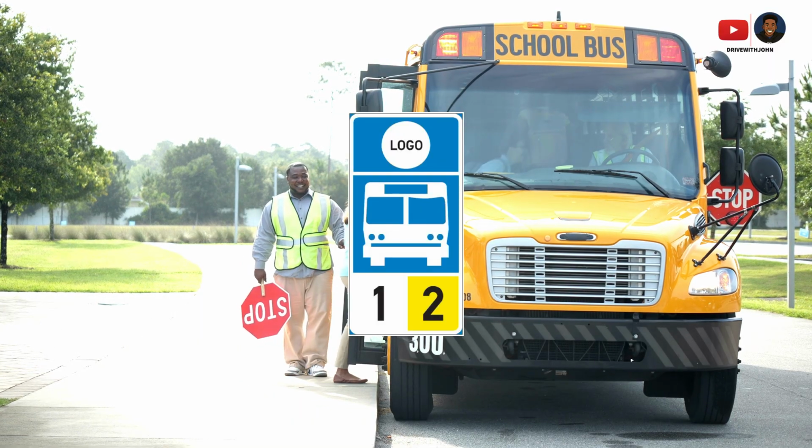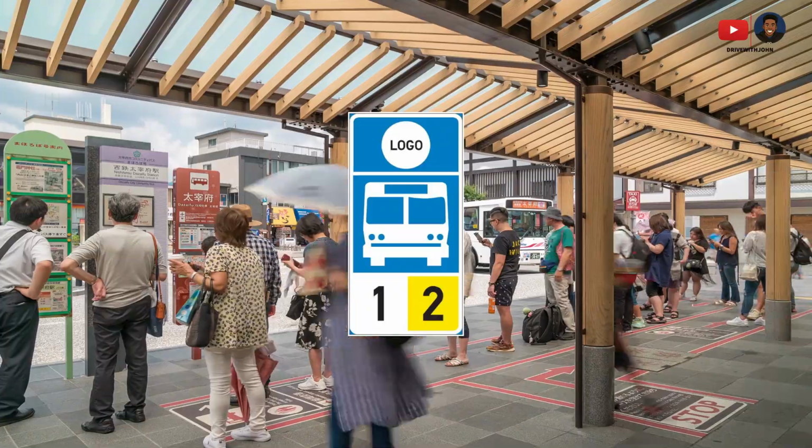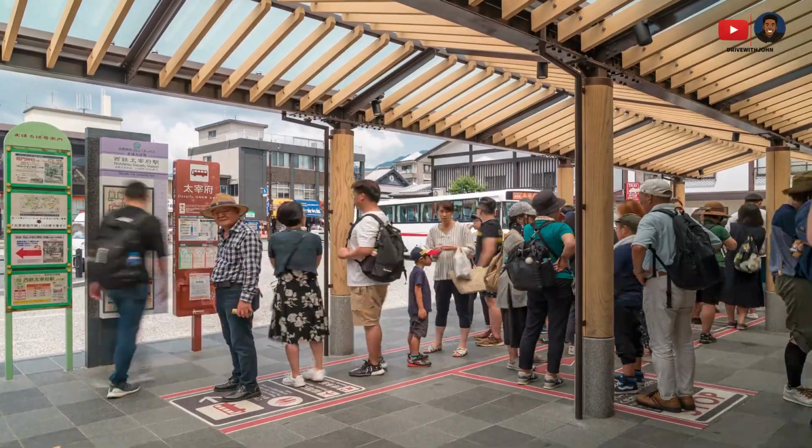The document says it's basically a bus stop reservation sign. So if you know more information about it, drop it in the comments. Perfect. Let's go. R326.